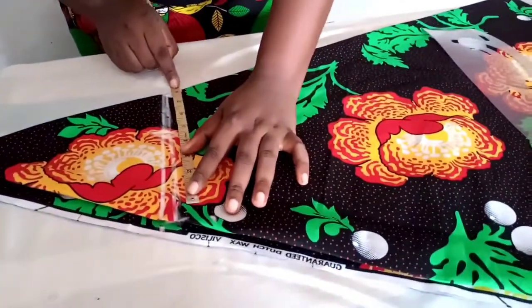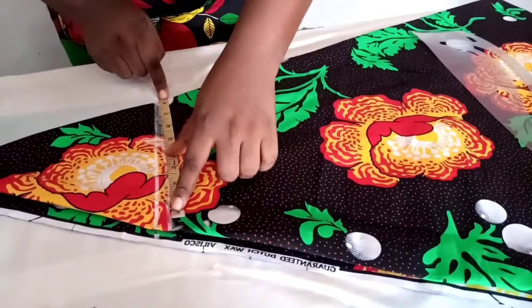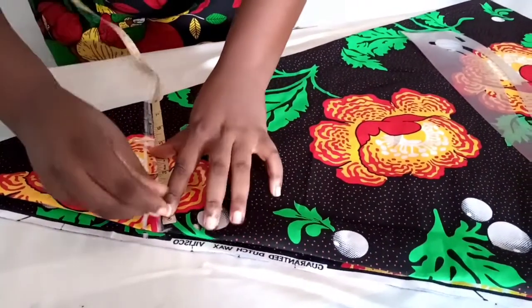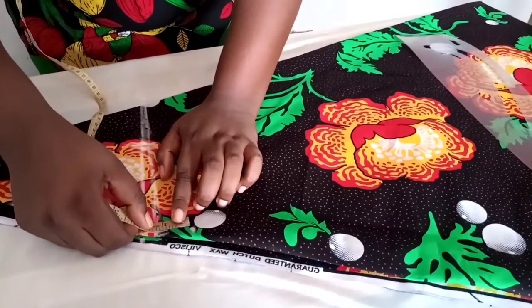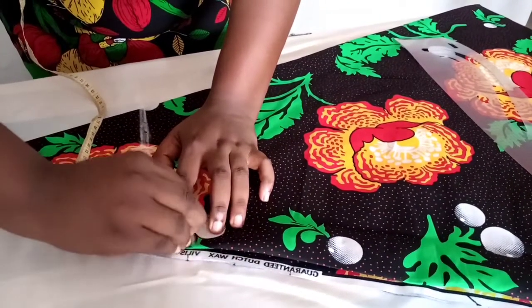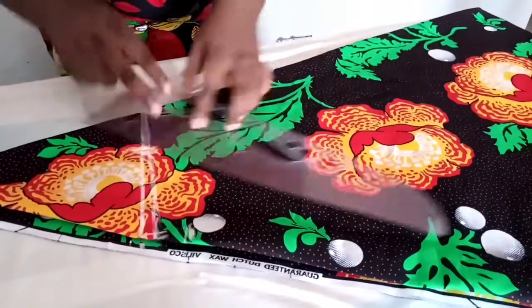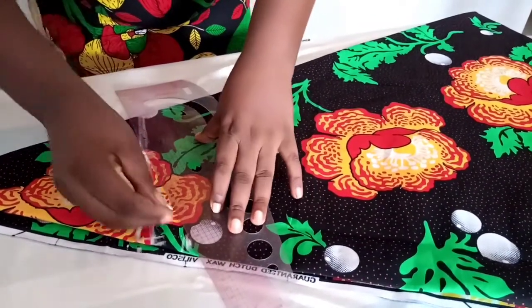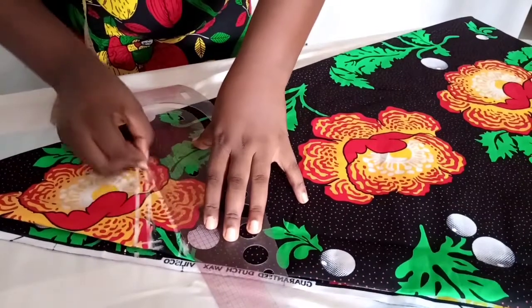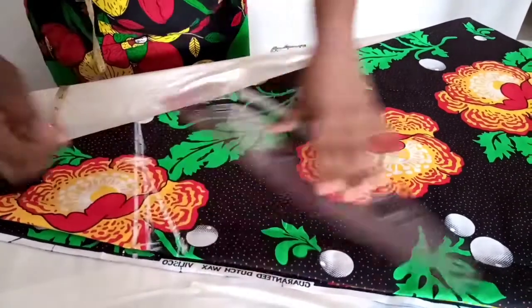Then on this point where I have my 8.5 for my shoulder, I'm going further to mark it down 1.1 like this. Then I'm going to connect that to make my shoulder slant.